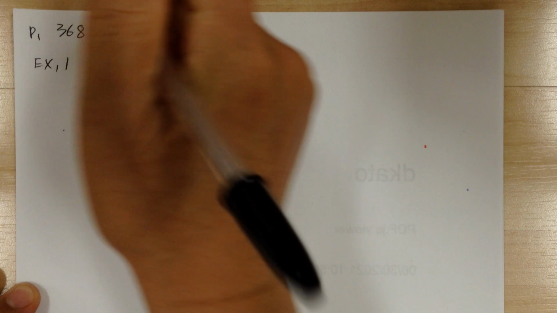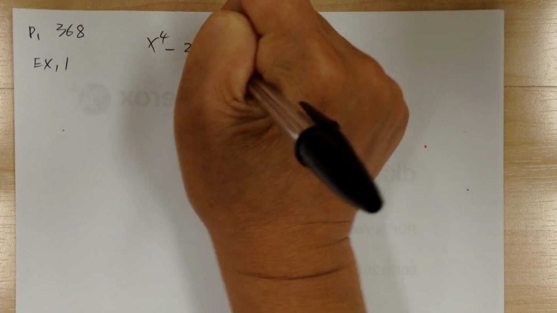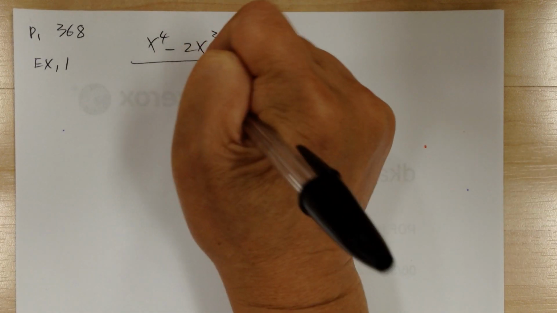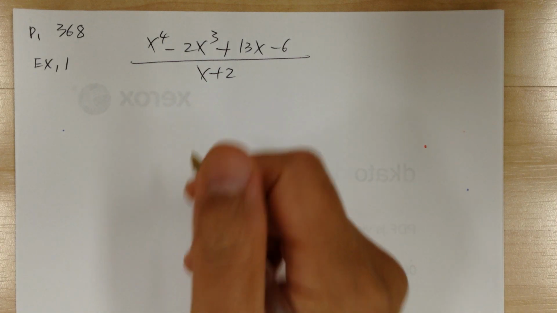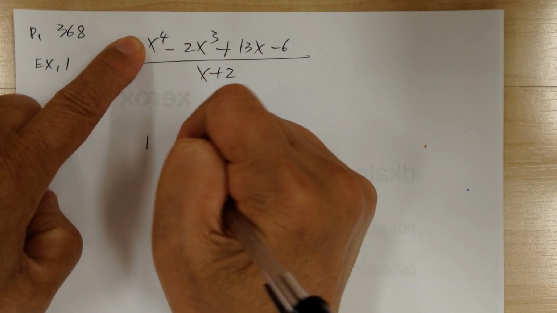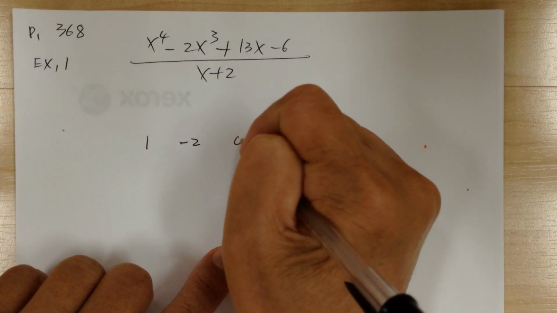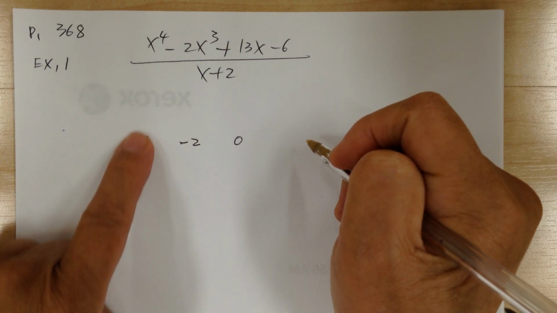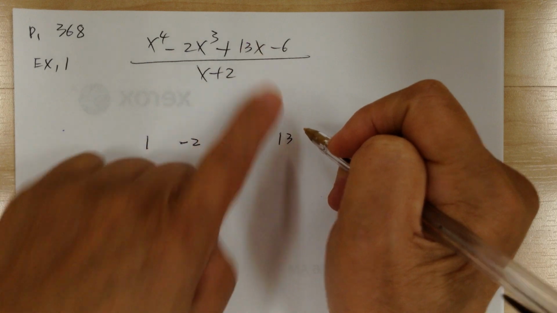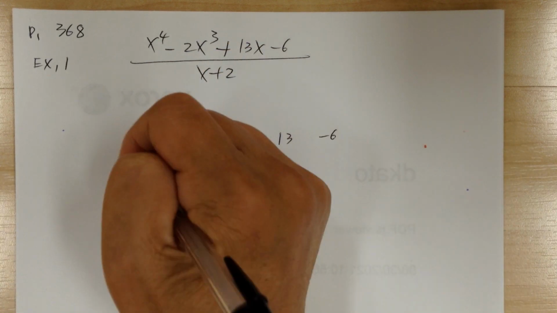Okay, so example 1, you have x to the 4 minus 2x to the 3 plus 13x minus 6 divided by x plus 2. Okay, so again, we need to write our coefficients. So we're going to need to have 1, -2. Now you have to be careful. Notice there's no x squared, so you have to put 0 for x squared. So again, this is x to the 4, x to the 3, x to the 2, and you have the x to the 1 and x to the 0. So again, if you're missing a term, you have to put 0 over here.